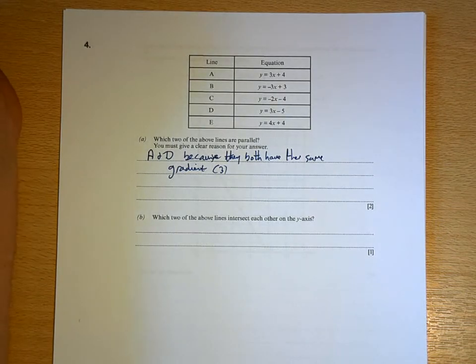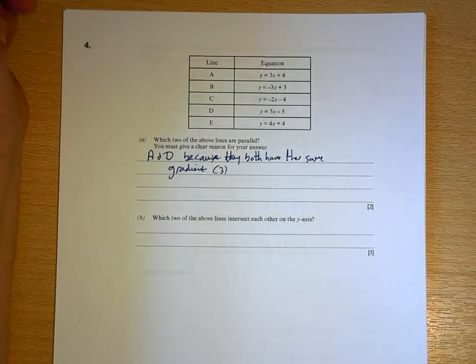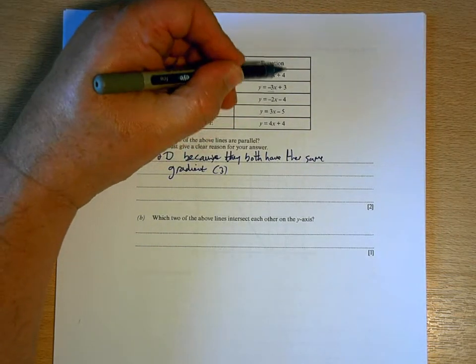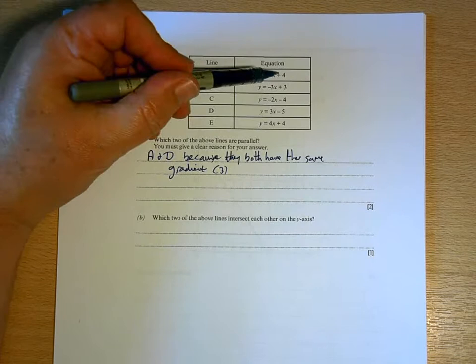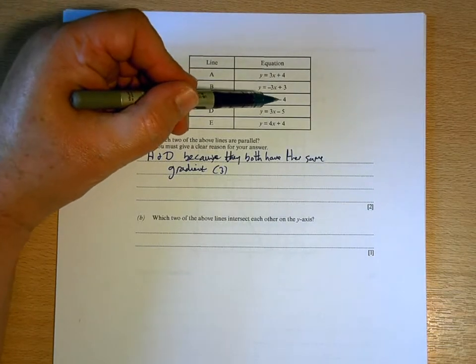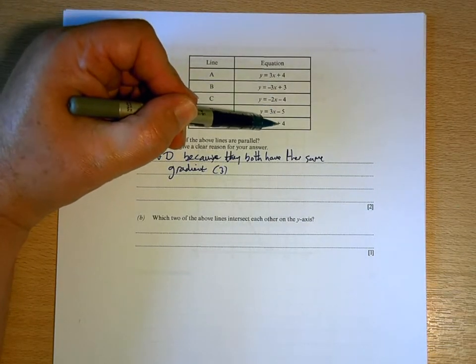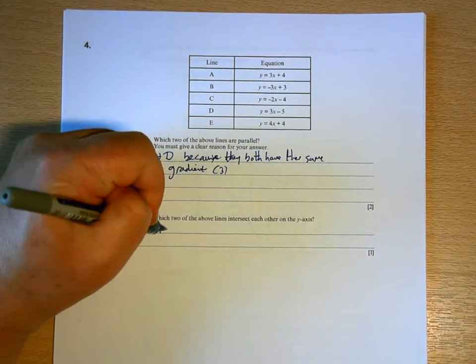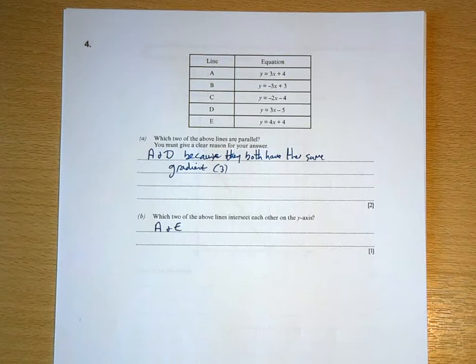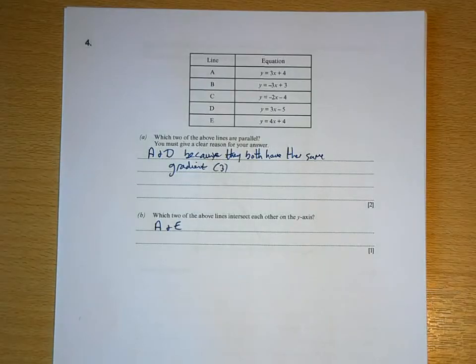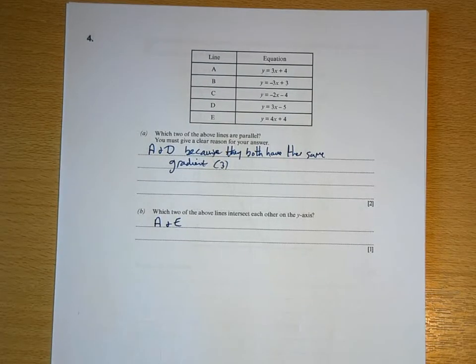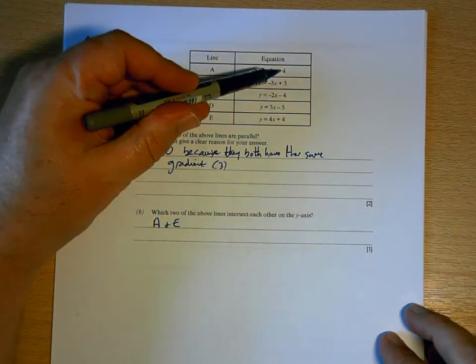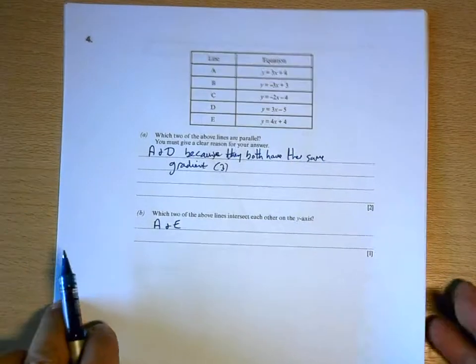Which of the two above lines intersect each other on the y-axis? So now you're looking for which of the plus c's are the same. So that crosses at 4, at 3, at negative 4, at negative 5, at 4. So it's A and E. And that time you don't have to say why, you just have to correctly get the right two. So it's A and E because that's plus 4, that's plus 4.